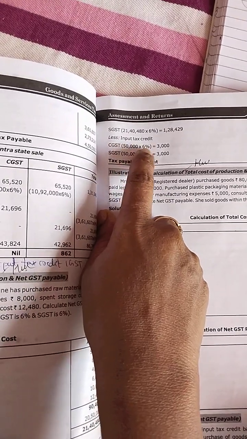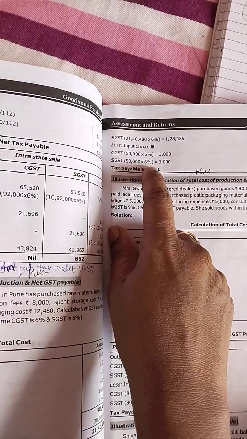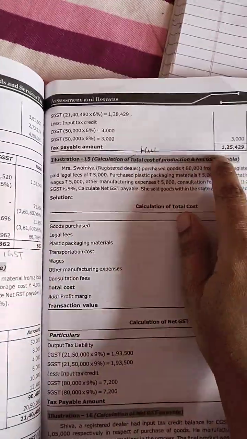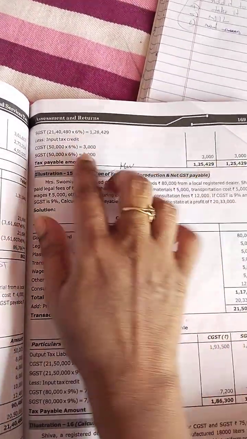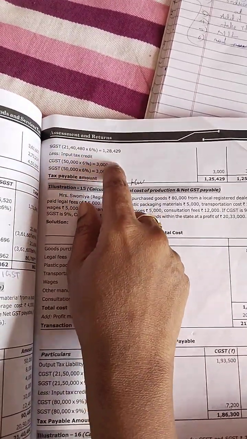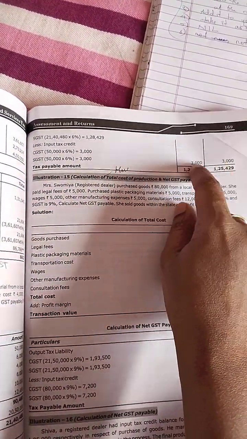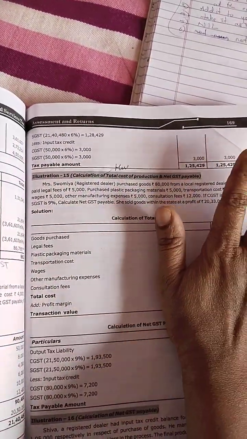So therefore 6% will be 3,000. Again for SGST it is 50,000 into 6% is 3,000. So here they have just considered these 3,000 and 3,000 as it is for whatever is the input tax credit of CGST is considered for the input tax credit of CGST, and SGST is considered for ITC of SGST.